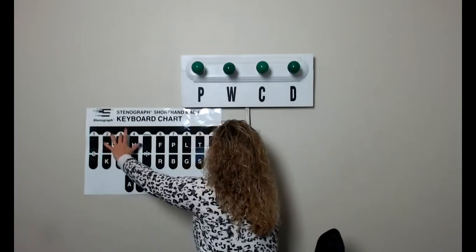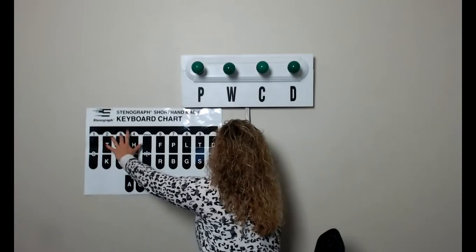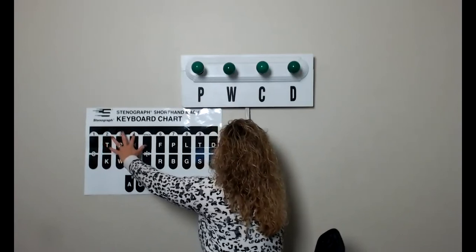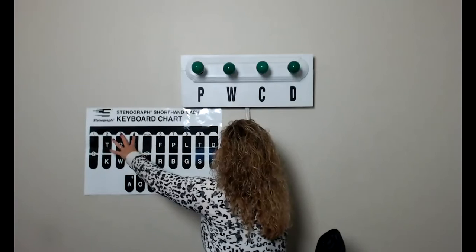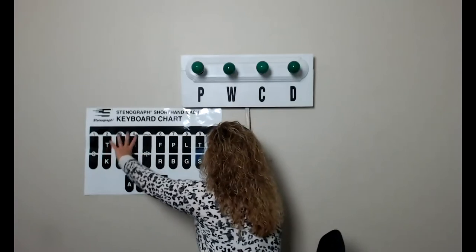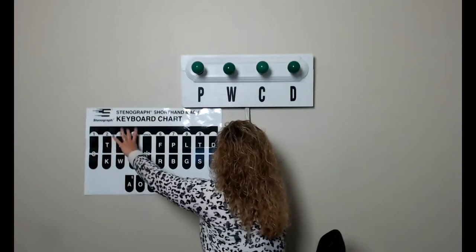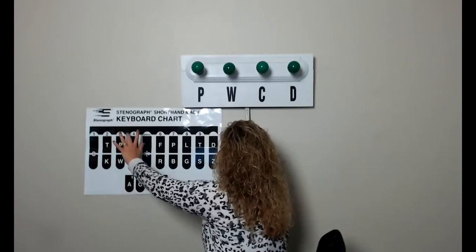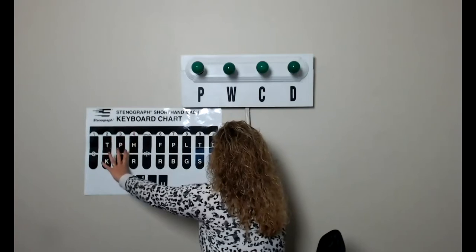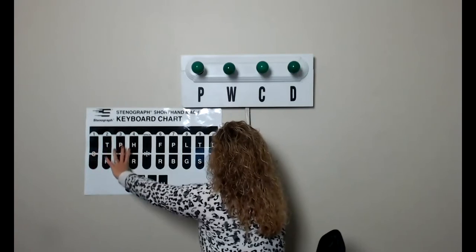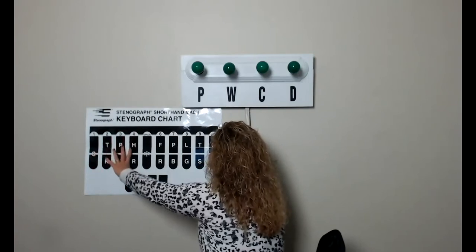Number 3, my middle finger on my left hand. Number 4, my index finger on my left hand. Number 5 is going to be 2 fingers. That's the exception, 5 and 0. I'm going to use my middle finger because it's my longest finger of my left hand along with my left thumb. I'm going to strike the 5 with both of these fingers.